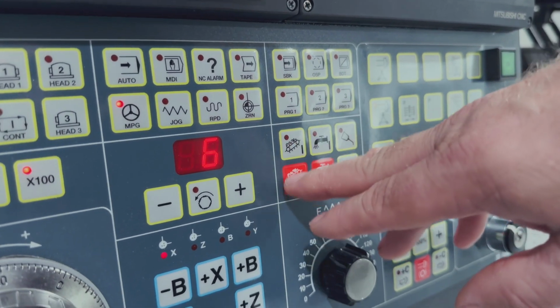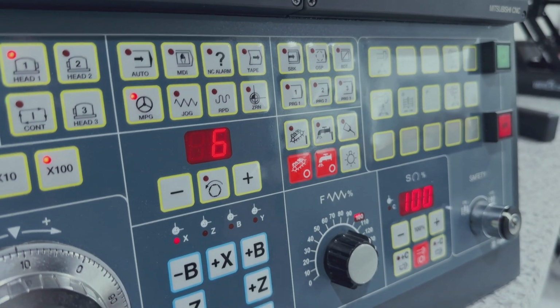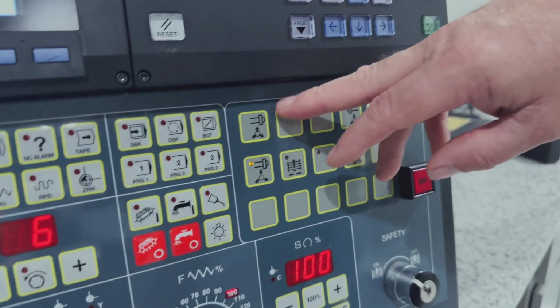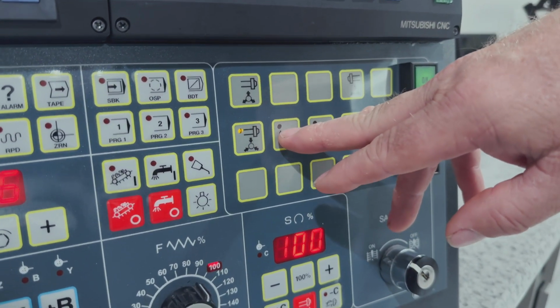Our chip conveyor, on or off, coolant on or off, run the lube cycle, turn the light on, feed override, call it open, call it close, our door override.